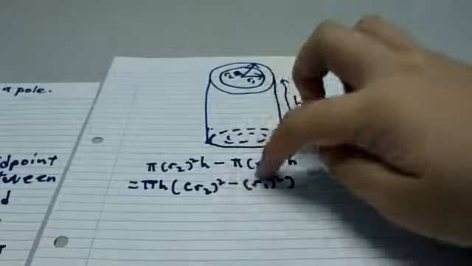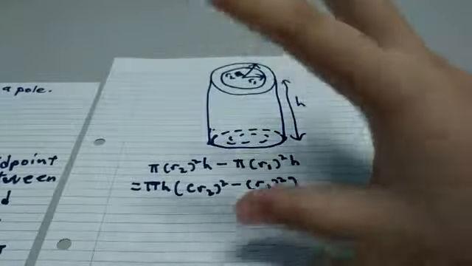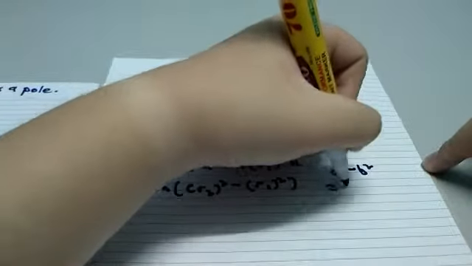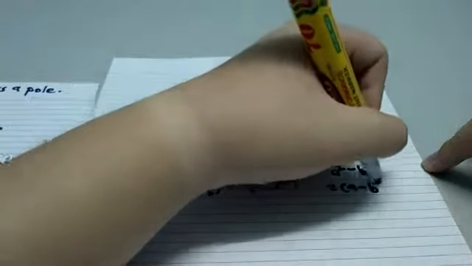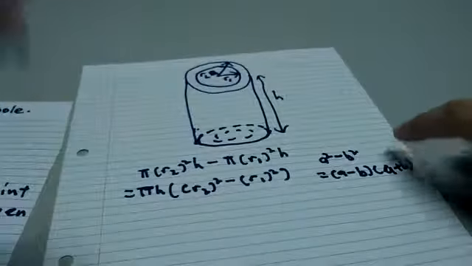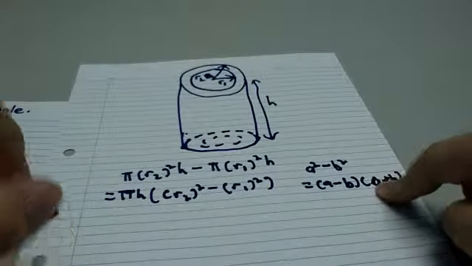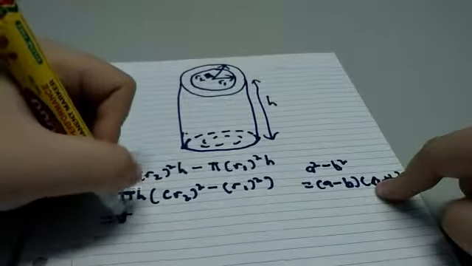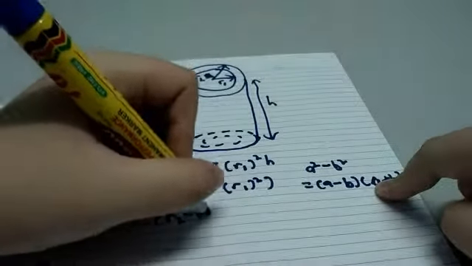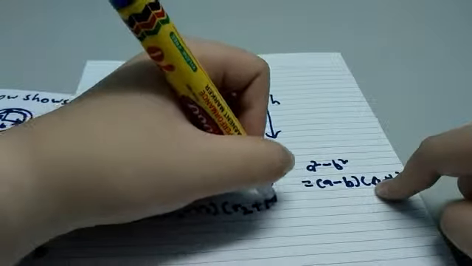When we have two squared terms with subtraction, I can factorize, since a square minus b square is equal to a minus b times a plus b. So I will get pi h times R2 minus R1 times R2 plus R1.